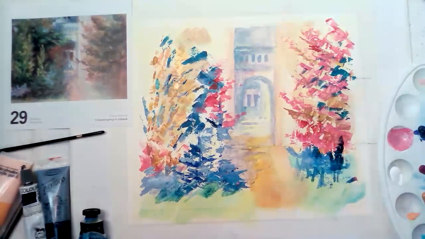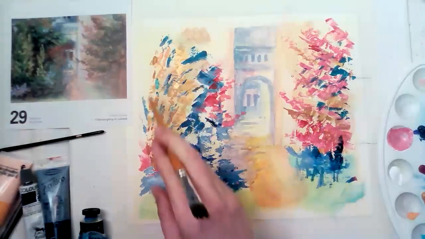Then maybe we can have already a more finished feeling of all the bushes. So you go for the accent. But then of course, it's the question of choosing the color. So what we're going to be doing now is filling up the emptinesses.